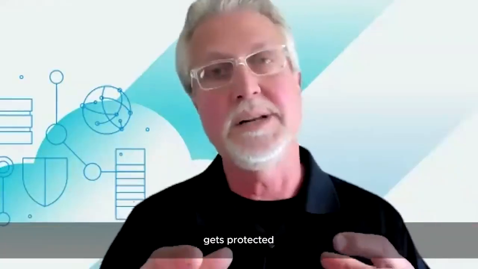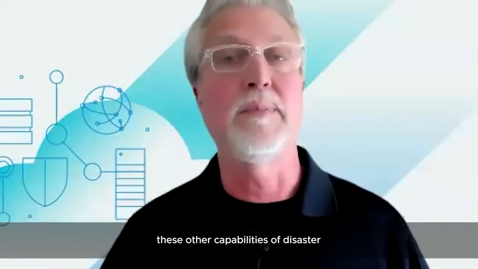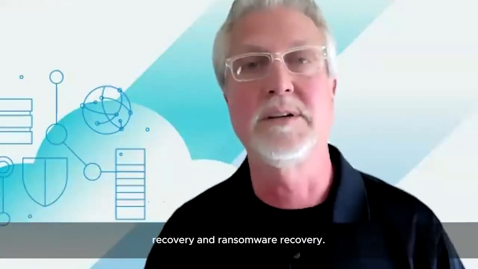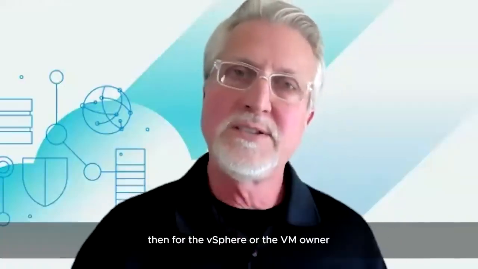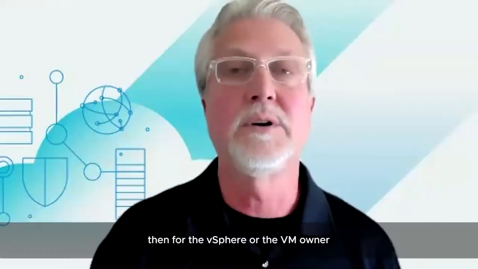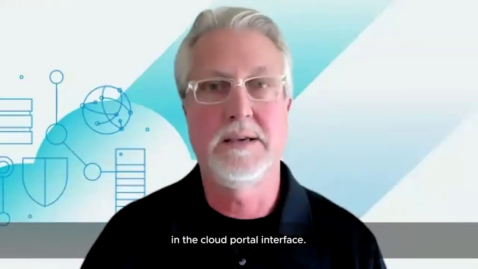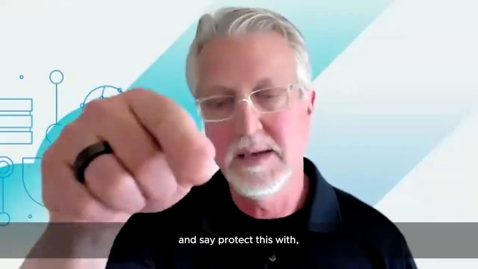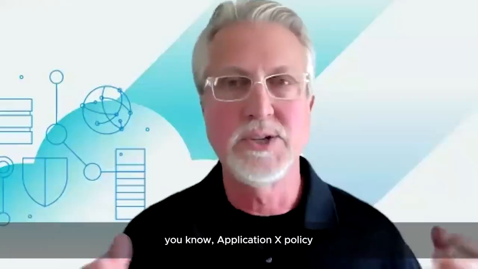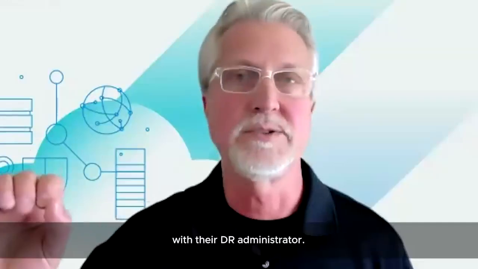So once that virtual machine gets protected in VMware Cloud Disaster Recovery, then we can build it into these other capabilities of disaster recovery and ransomware recovery. And it's fairly simple then for the vSphere or the VM owner to literally follow that virtual machine through its life cycle in the cloud portal interface. And when he wants to, just pick up the protect tab and say, protect this with application X policy. And that's all they need to coordinate with their DR administrators.